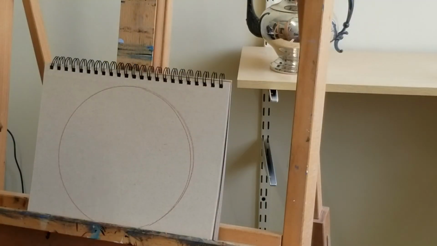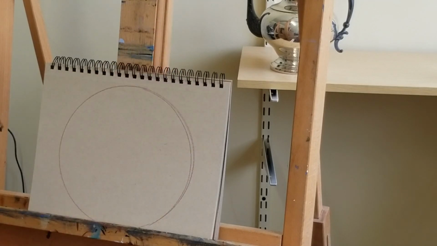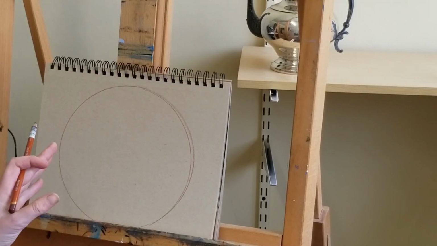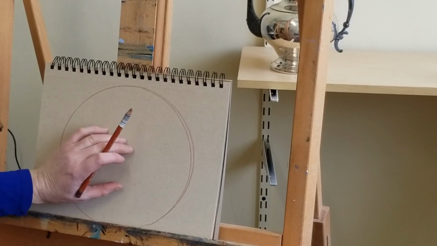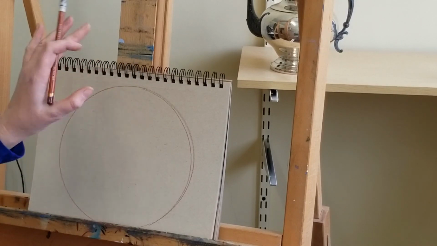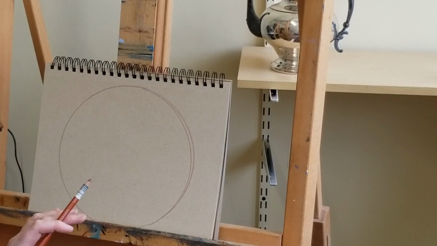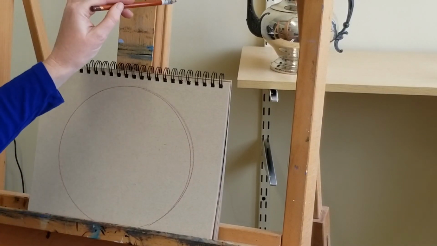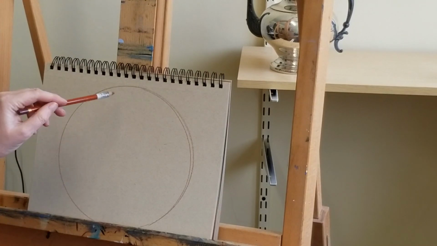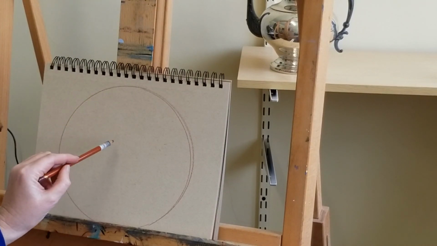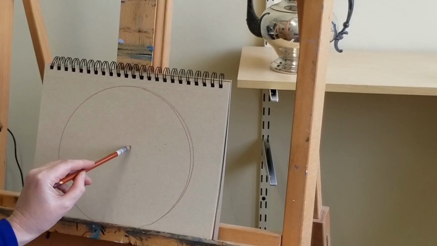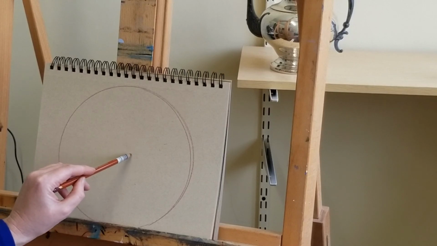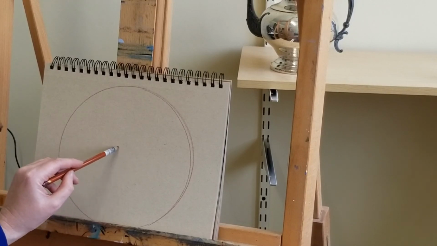All right, so I have gone ahead and just drawn a circle. I know that the object that I'm looking at isn't exactly circular, but because this is just practice, I can kind of invent my lines as I go. So I'm looking at the teapot back here, and I'm actually pretty much in the middle here, so I'm just gonna put my little face in here. I've got my pad of paper here.